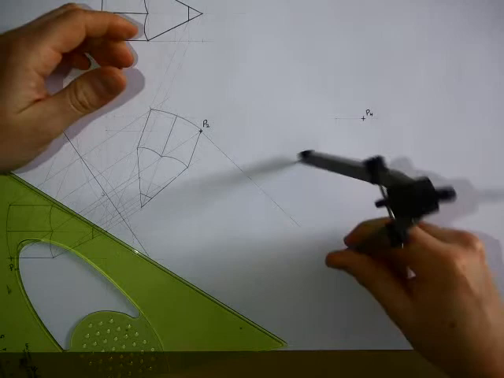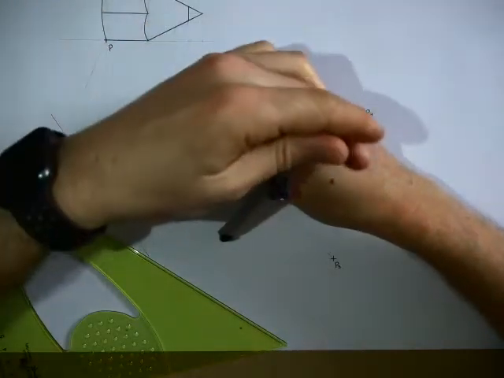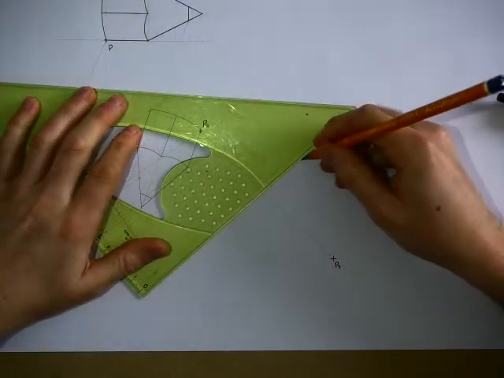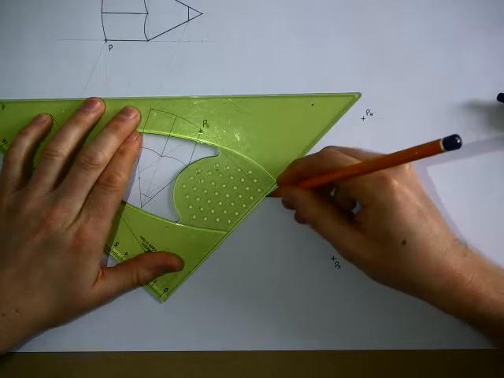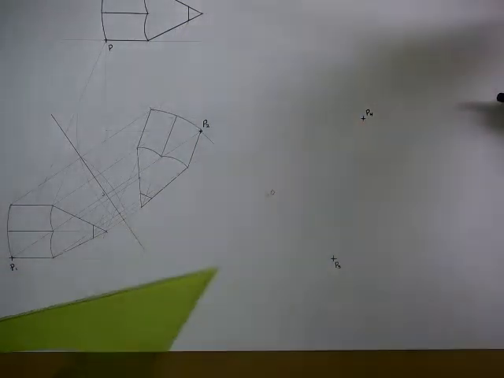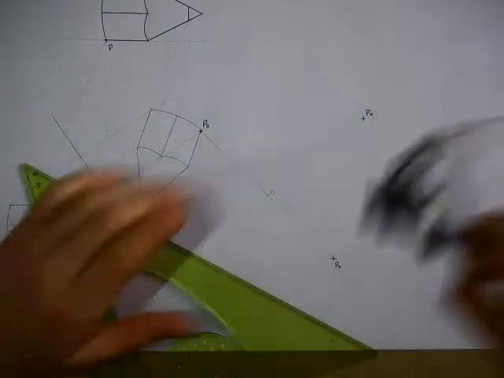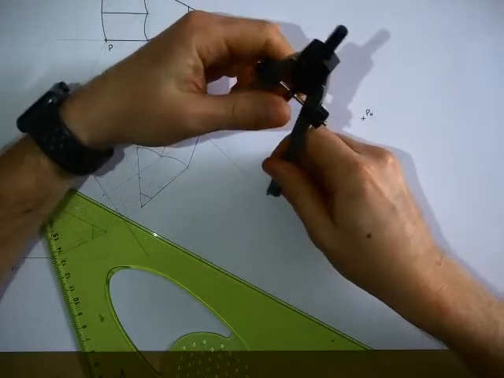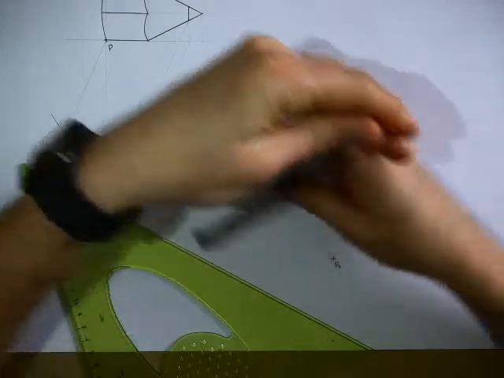Okay, so strike an arc greater than half, both sides, where it intersects. There's your center point. Okay, and I'm going to call that center point point O. So that is the center point of the drawing. Just going to double check that my geometry is good. Okay, and again, yeah, perfectly in the middle.